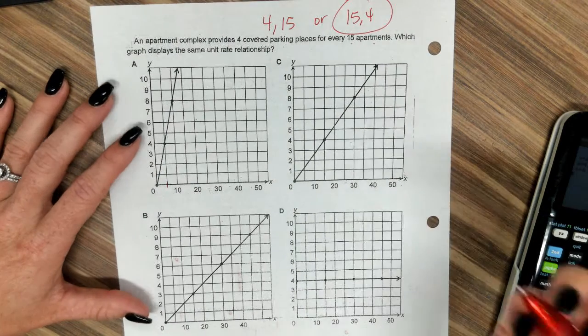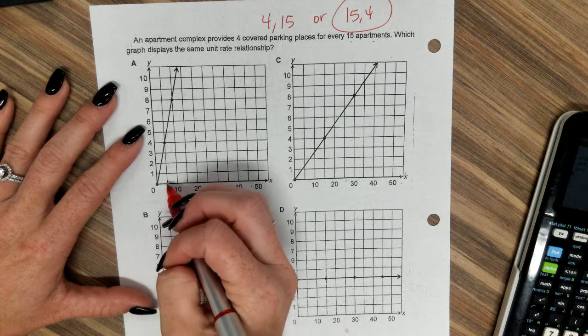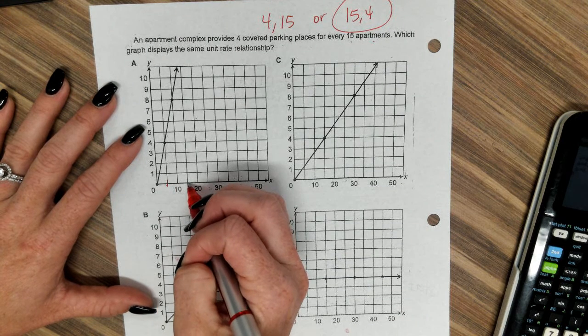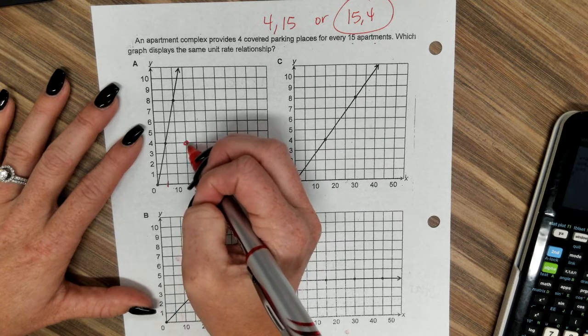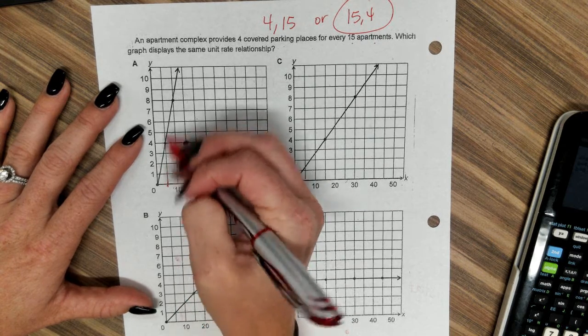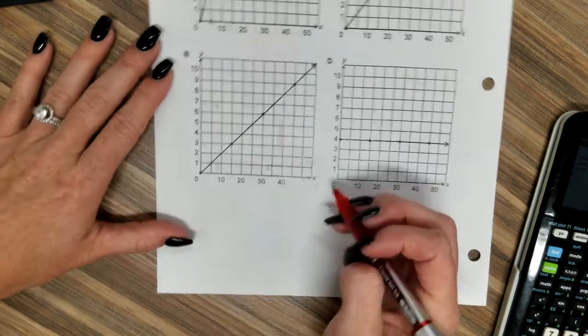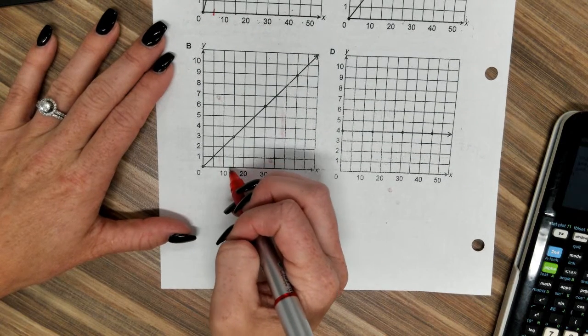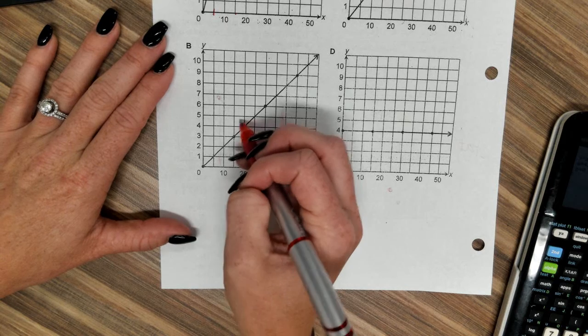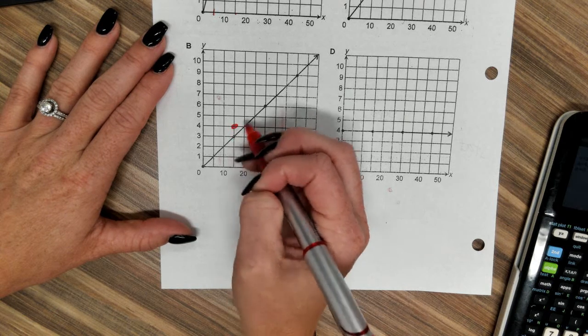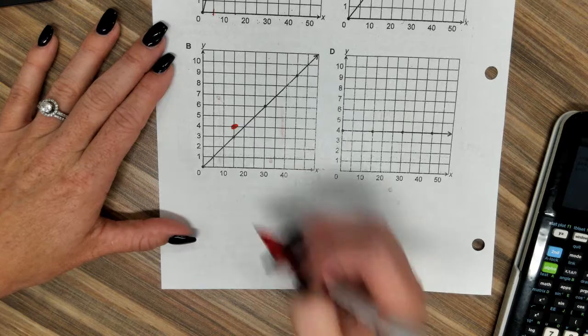So I'm looking. So I go to 15. Here's 5. Here's 10. Here's 15. Y'all agree? If I go up 4, that should be on their line. Is it on there? No. So it's not A. So I go to B. I go to 15. Here's 5, 10, 15. I go up to 4. It should be on their line. Is it on there? Nope, so it's not B.